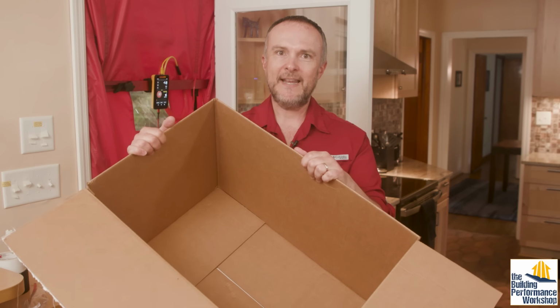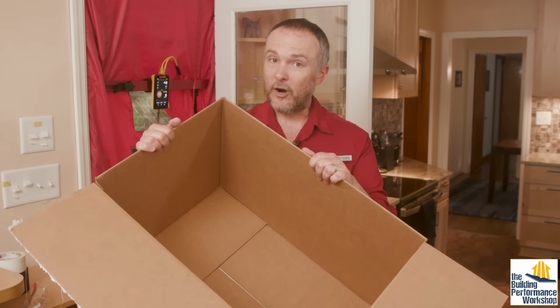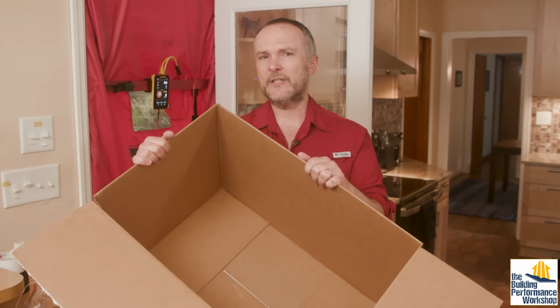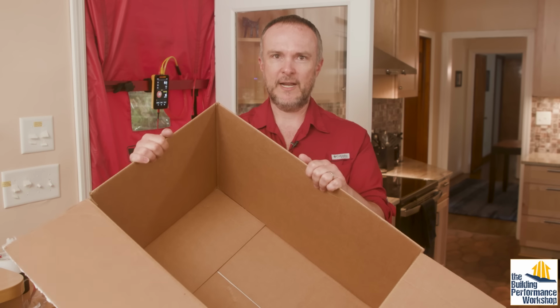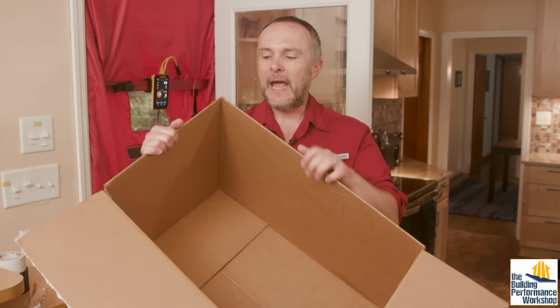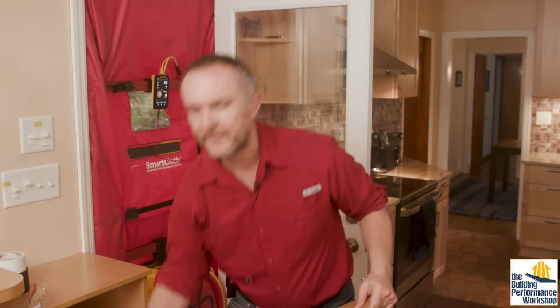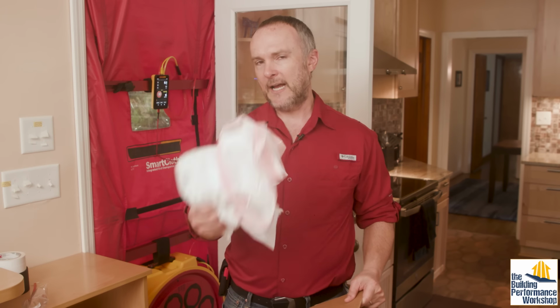Nothing special here. This is a cardboard box. In our case, bigger is better, and you will understand why when we get to the portion of the video where we're actually doing the testing. In our case, we also are going to need a plastic trash bag, and I will show you why this won't be necessary for everyone.